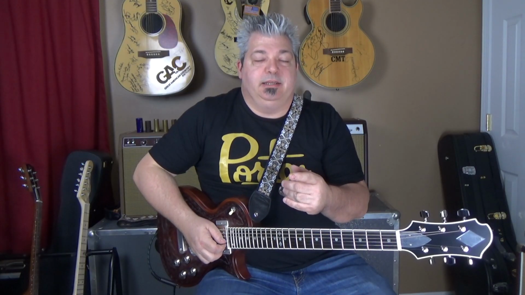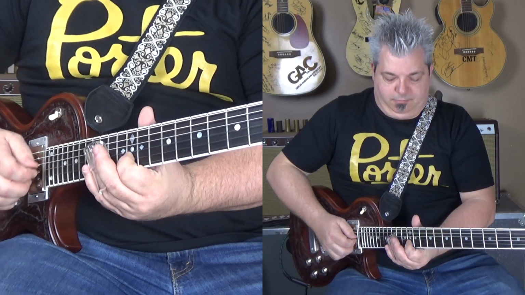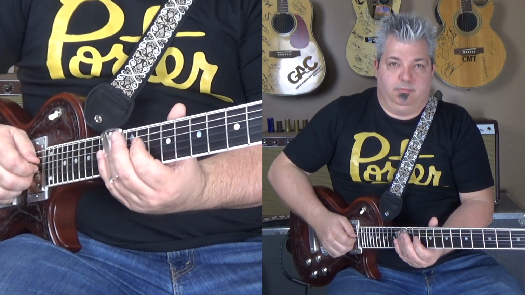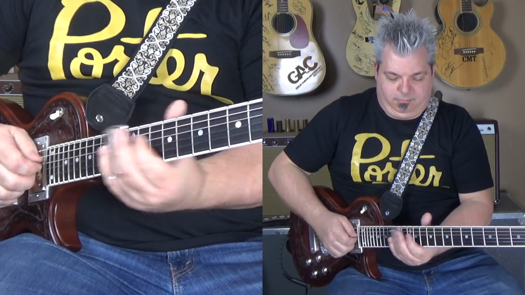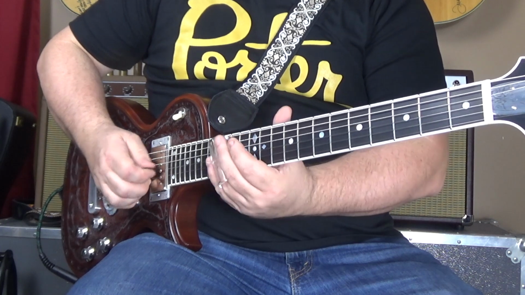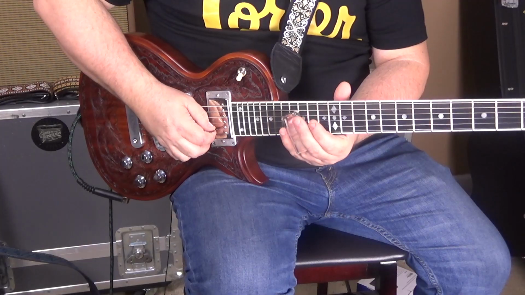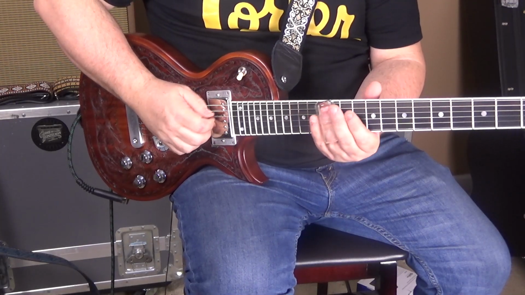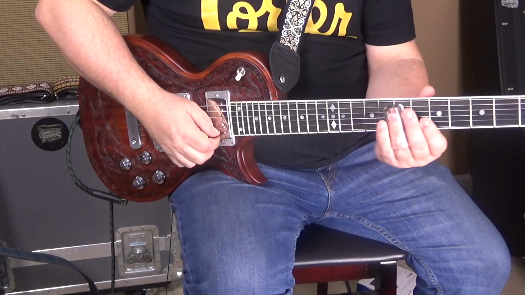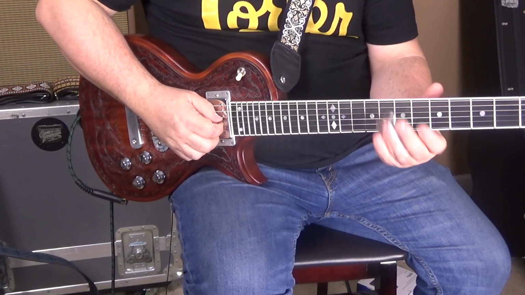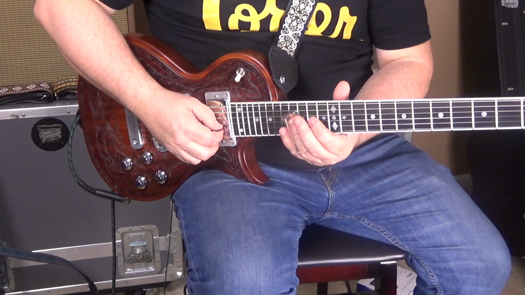Now the next line is a descending D major scale. And again, you can play that all with the slide. Right? It's kind of quick, but it can be done. You can also play it here. The reason I like to play it up here at the 15th fret is the frets are closer together. So it's actually easier to play up to speed.